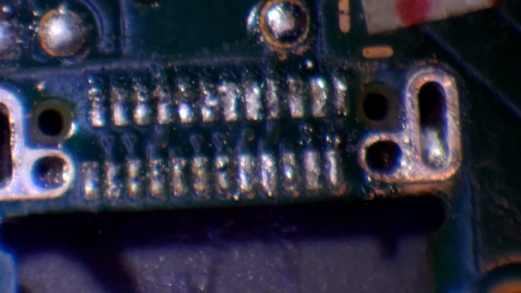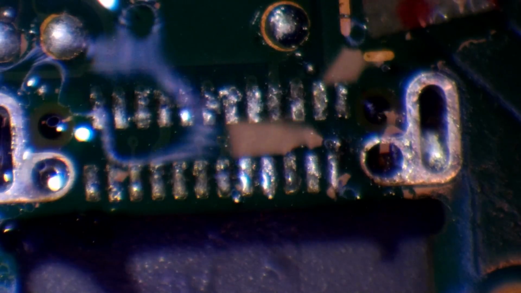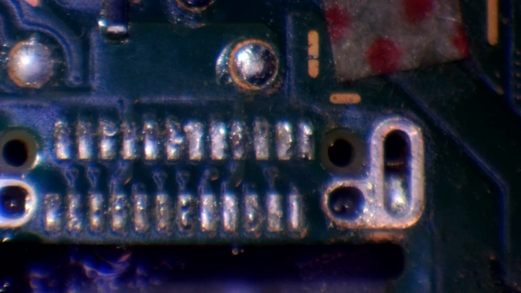What I can do is just clean this up and then tin the pins, and I can drop a new port straight on. So just use a bit of isopropyl alcohol to clean up the oxidation and little bits of gunk that's all over it.